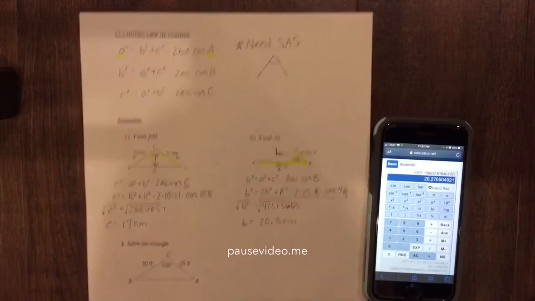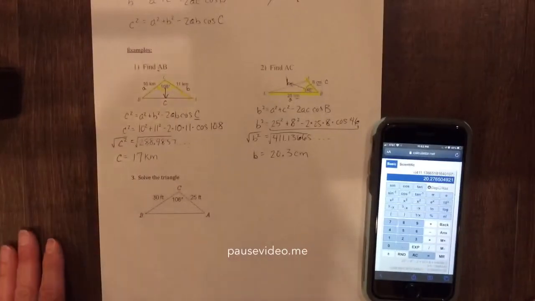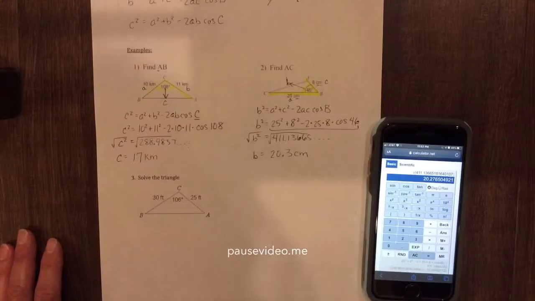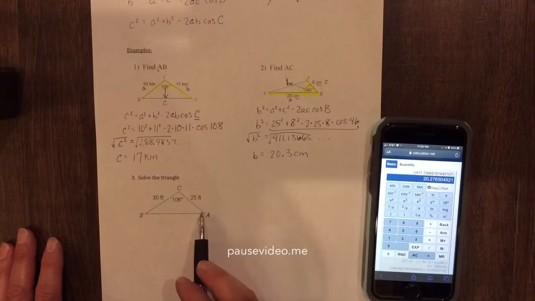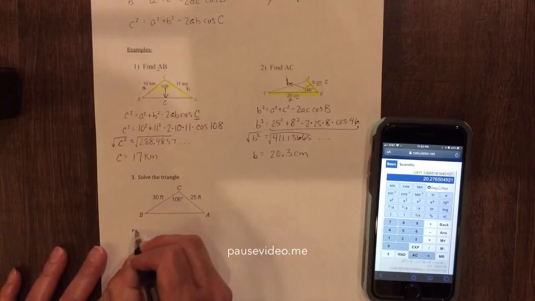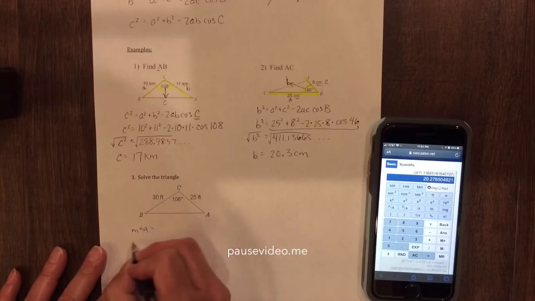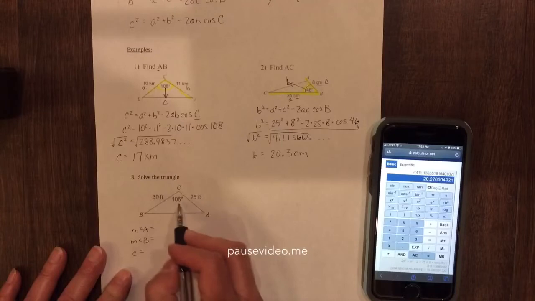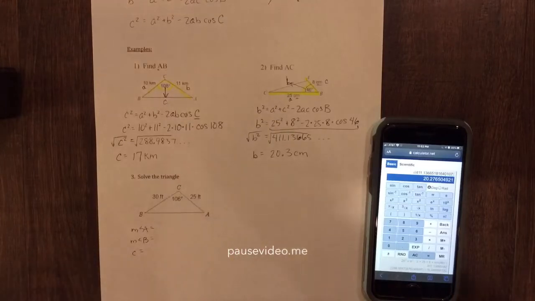All right, last example. These directions just say solve the triangle. We got to find everything that's missing. Well, what is missing? Angle B, angle A, and side C. So I have 3 things I'm going to find. I got to find measure of angle A, I got to find the measure of angle B, and I got to find little c. It gives me 3 pieces, and I got to find 3 more.